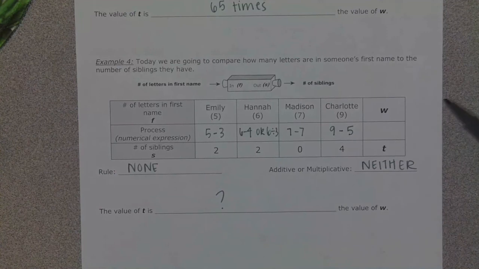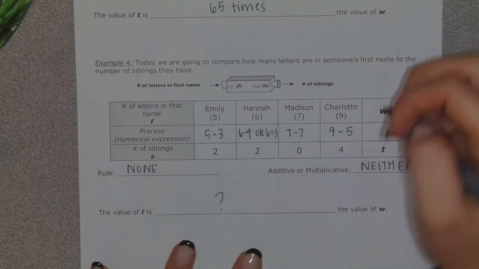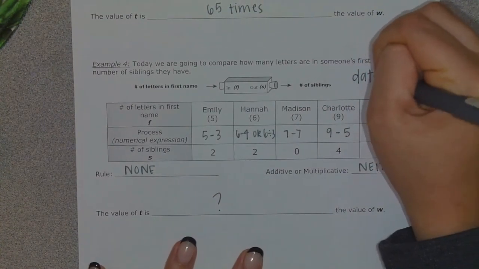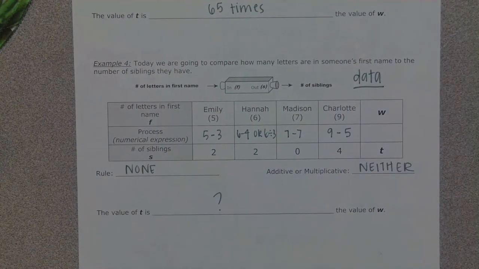They don't have a reason why they go together. This is just simply showing data. That's it. That's all that's there. There's no pattern there. It's all totally random.